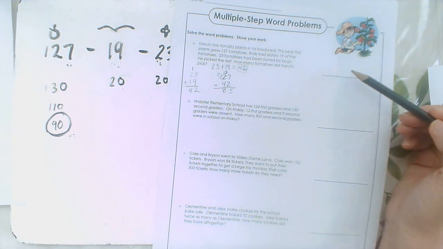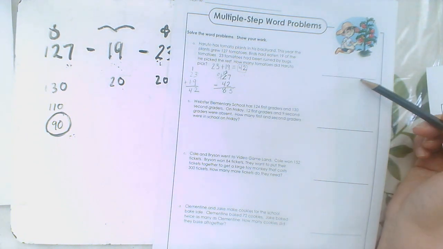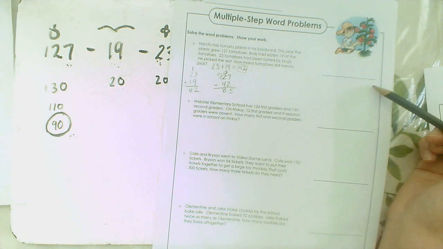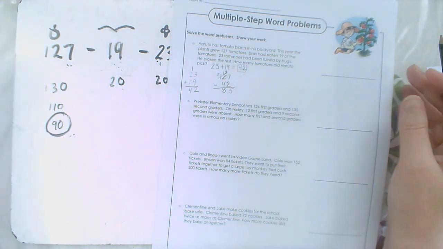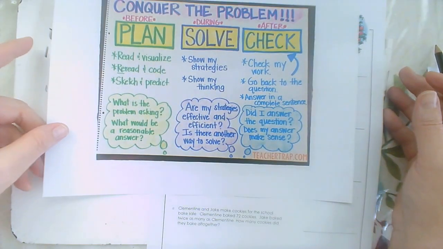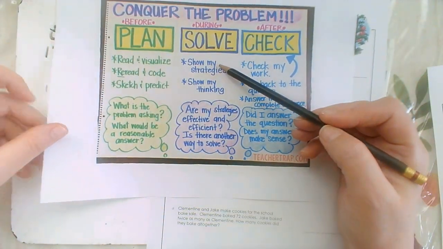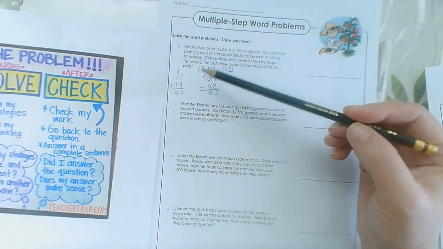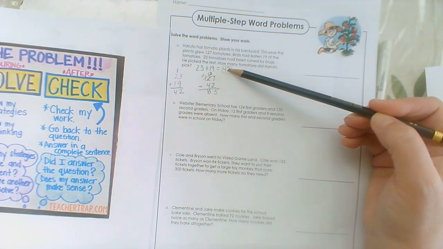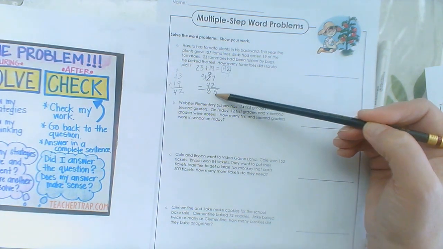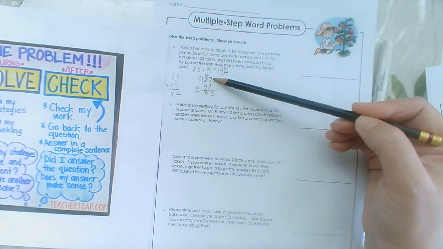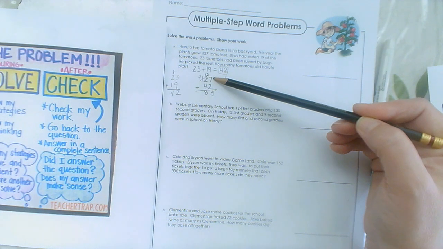Okay? Now, there's a line over here. It's not really long, but we know that we should be putting our answer into a sentence. First of all, let's just go back to our poster here. So I've shown my strategies. I showed that I added, and I showed that I also subtracted that total from the total of the tomatoes.